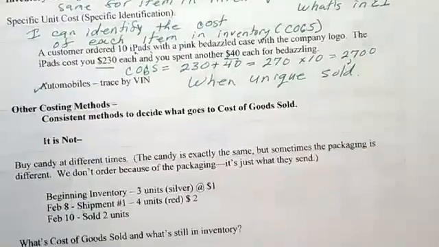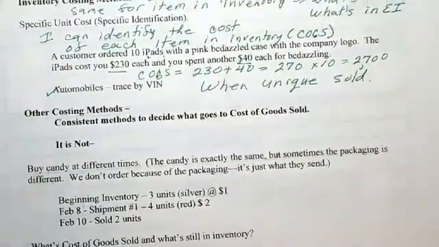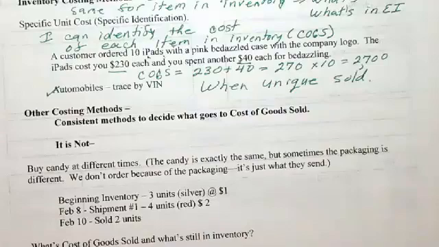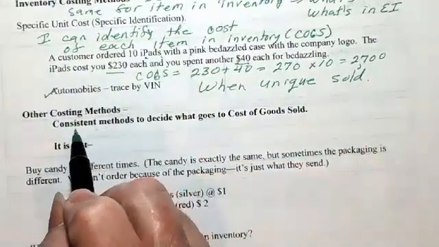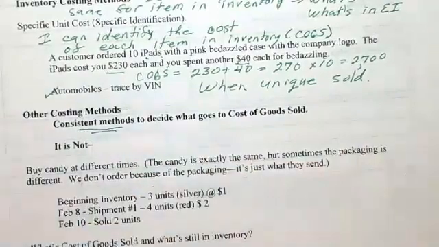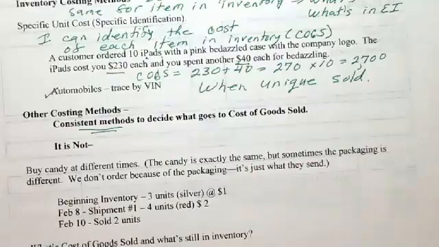Unfortunately, a lot of the things we sell are just what we call commodities, just a bunch of the same stuff. If that's the case, then I have to come up with some way to decide what goes to cost of goods sold. These inventory methods are just a consistent or systematic way to decide, if I bought 100 things and I sold 3, which 3 did I sell?